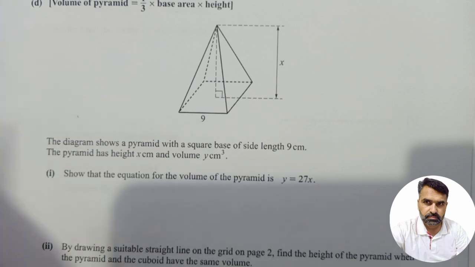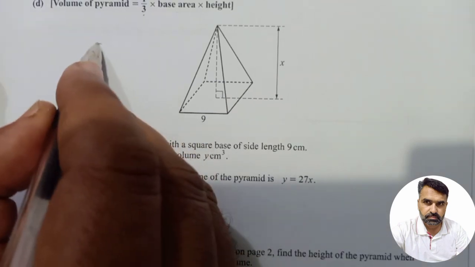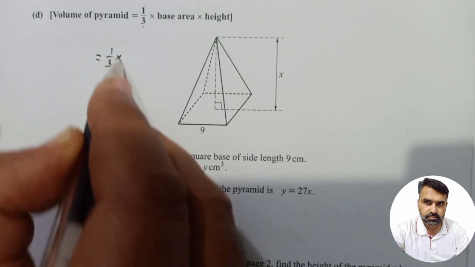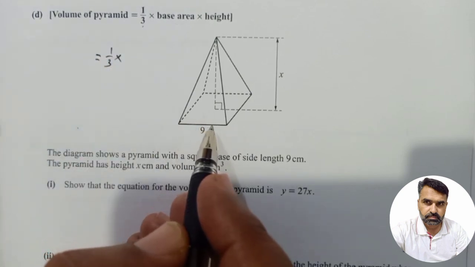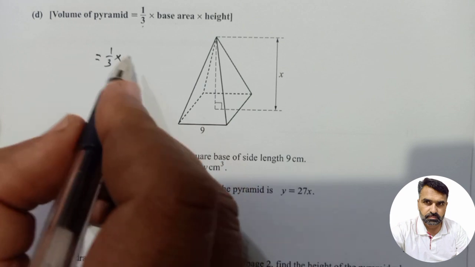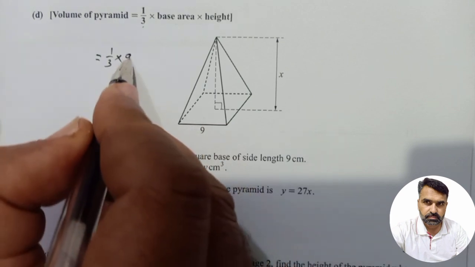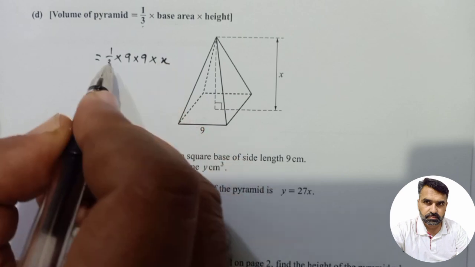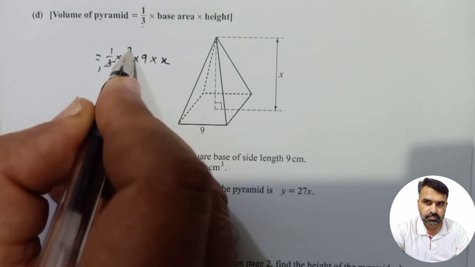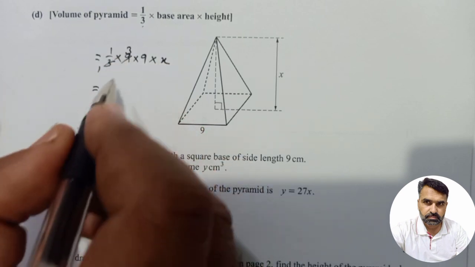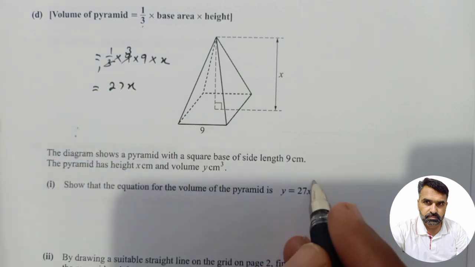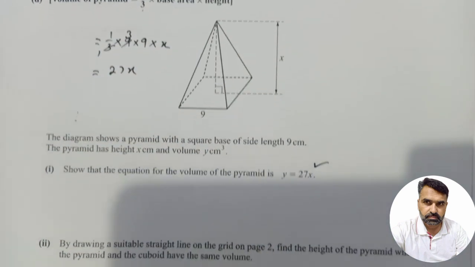So students, we will put the values in this formula, that is 1 over 3 multiplied by base area. The base is a square and the area of a square is side squared, so it is written 9 multiplied by 9, and the height is x. So students, 3 1s are 3, 3 3s are 9, and the volume of the pyramid will become 27x. That we have to prove.